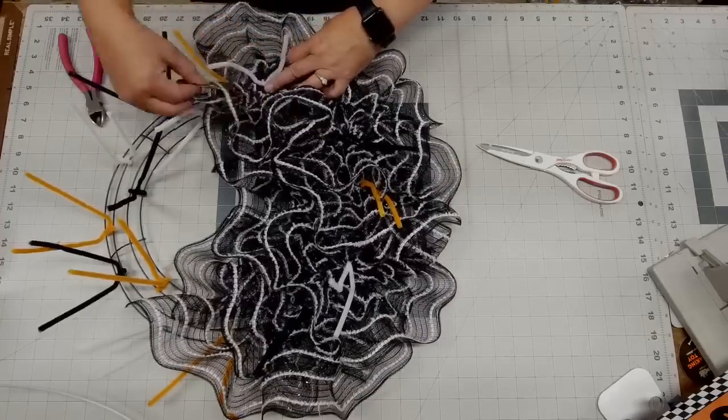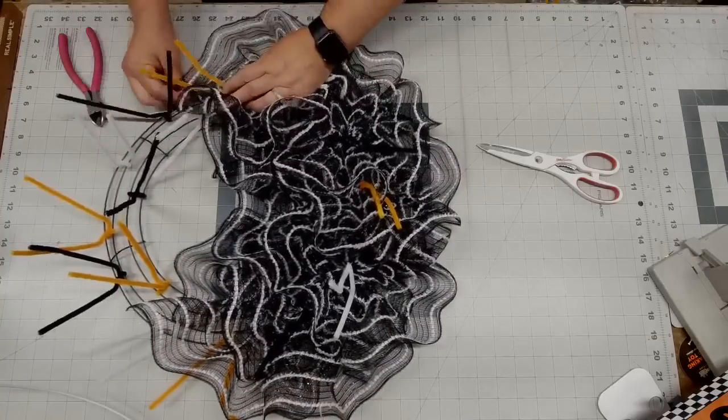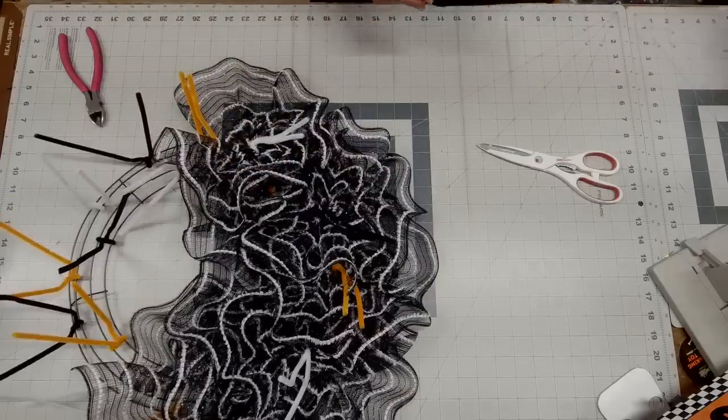Okay, we're prepping the left. So a little bit above, a little bit below.